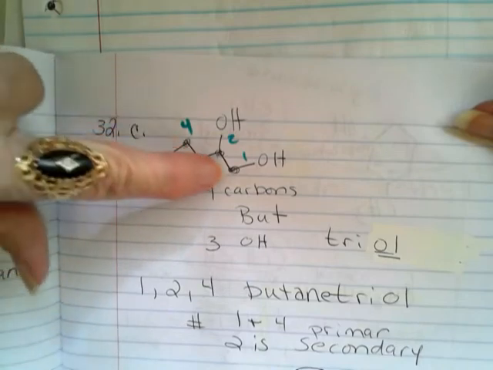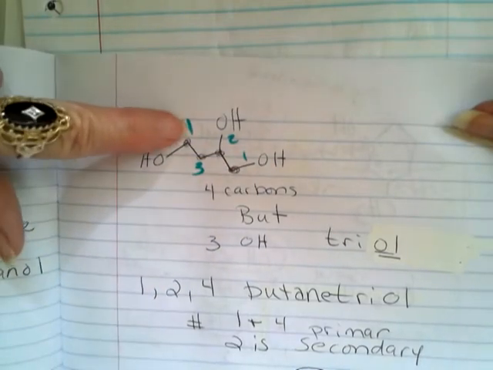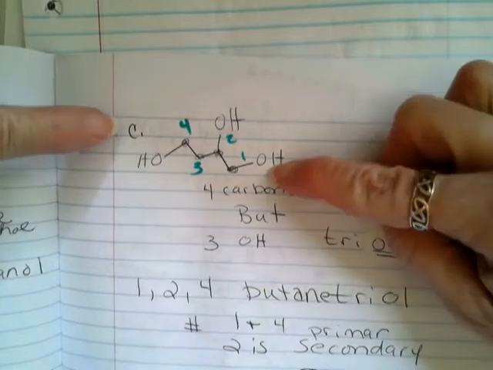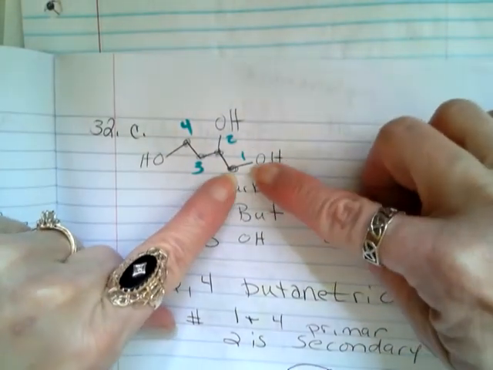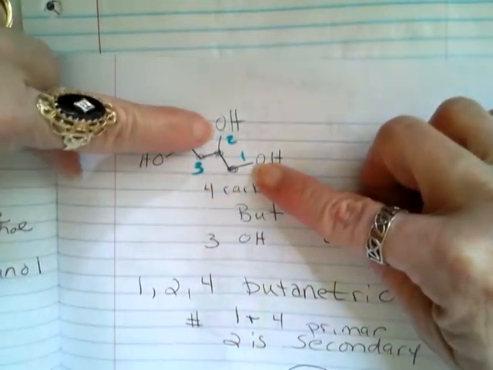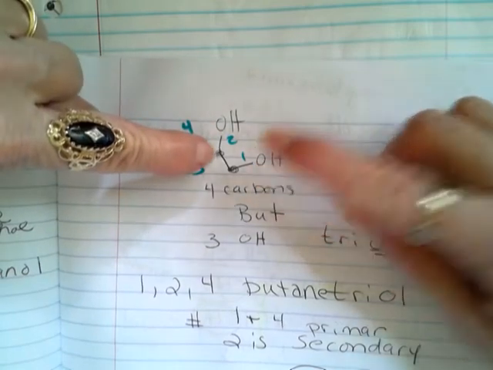If we see here, number 1 and number 4, these are primary because they're sticking off the ends, but this hydroxyl group right here, this is a secondary alcohol.